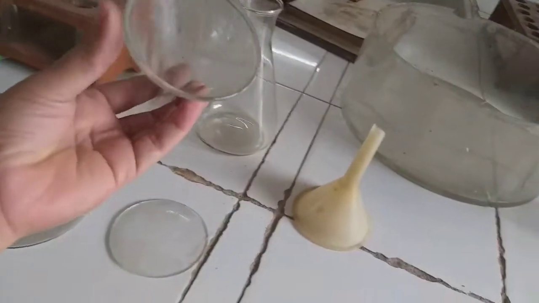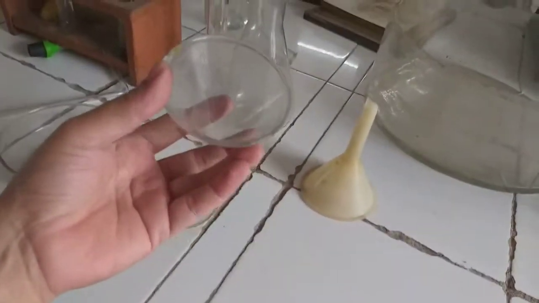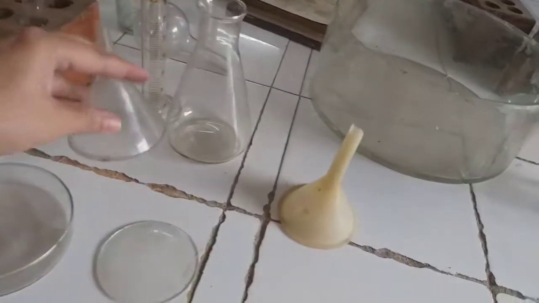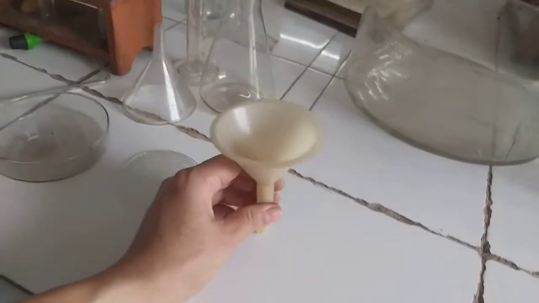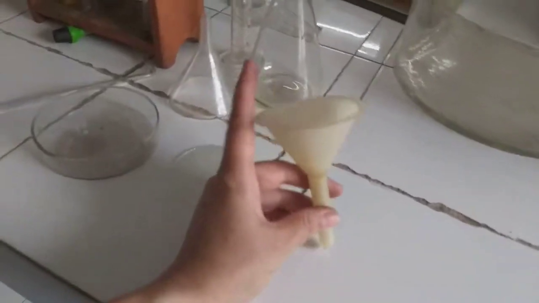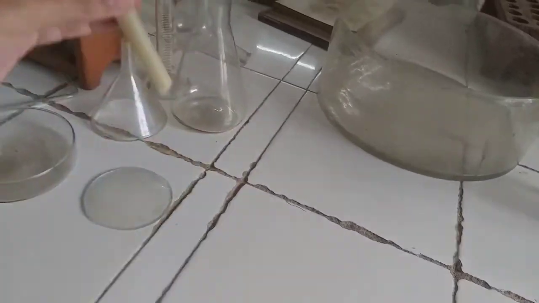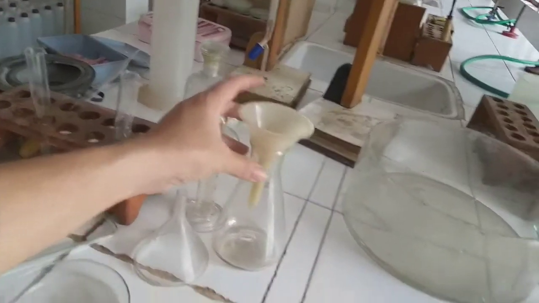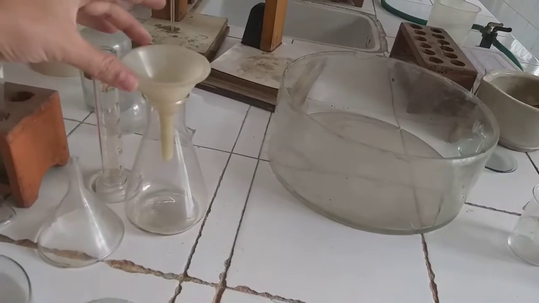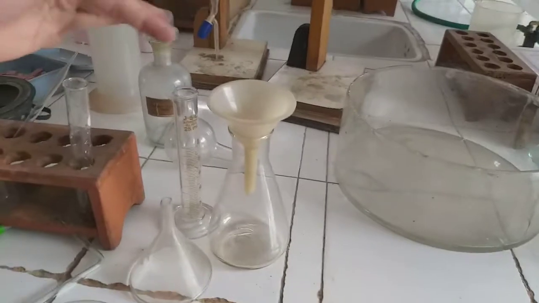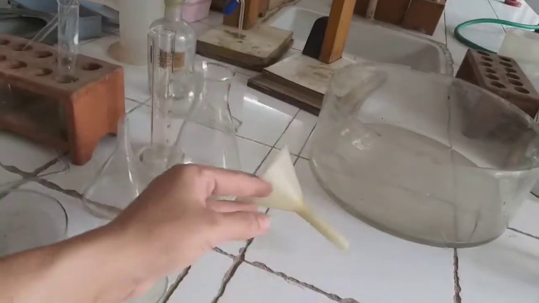This one is another funnel. This is made of glass. Glass is always better than plastic because glass is non-reactive. We also use a funnel for filtering mixtures of solids and liquids. We fold a filter paper thrice, put it on the funnel, and keep it somewhere, and then we use it for filtering the liquid out of the mixture of solid and liquid, or separating solids and liquids. This is what we use it for.